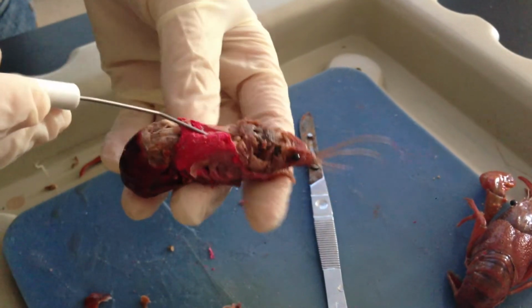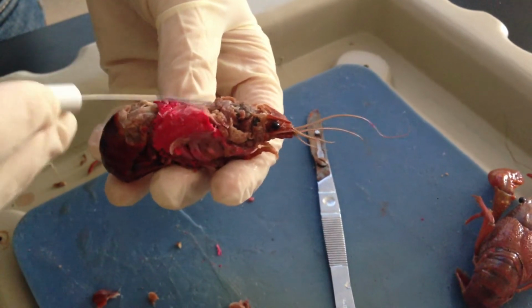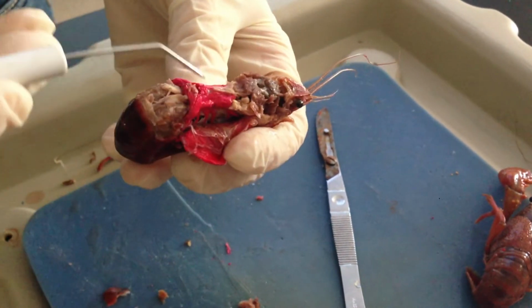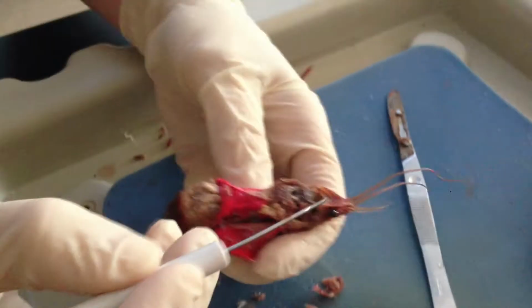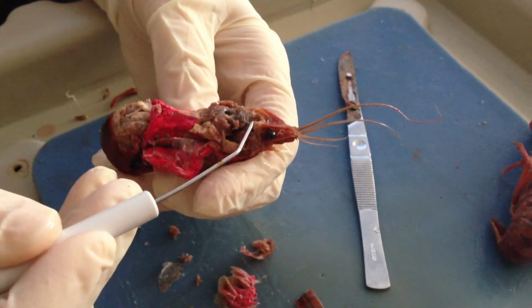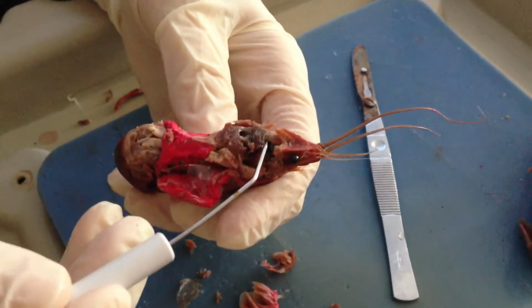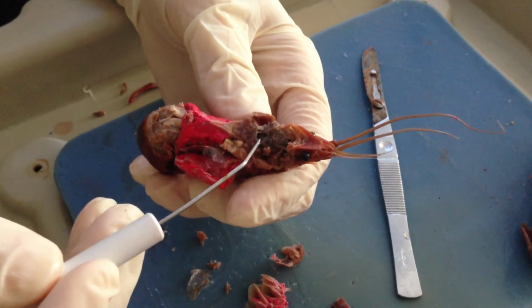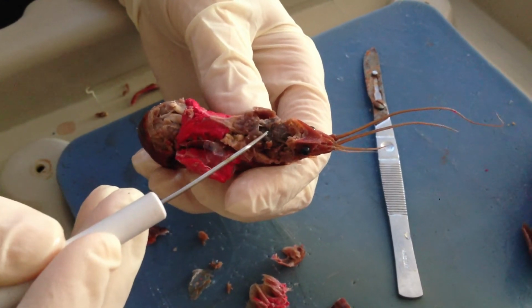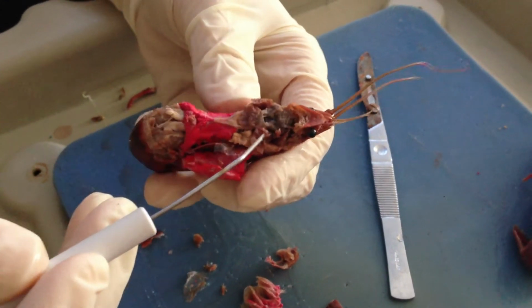And then we have actually dyed the heart here. And so if we pull back the gills, you can see this is going to be the heart region. If we look up towards the front here, we're going to notice that this is going to be the stomach. This is the gastric mill between the two cardiac and pyloric stomachs. Inside are going to be some teeth that help them break down food.